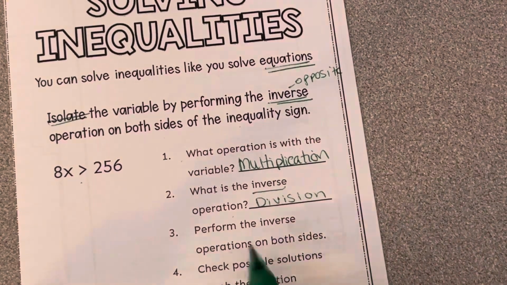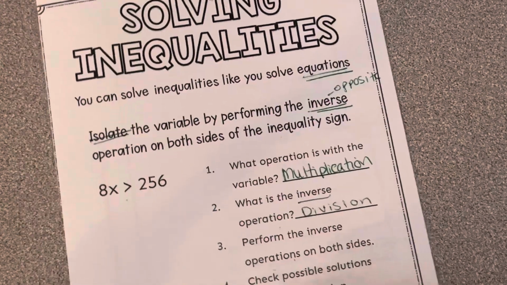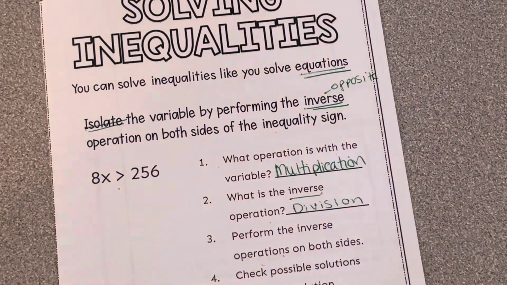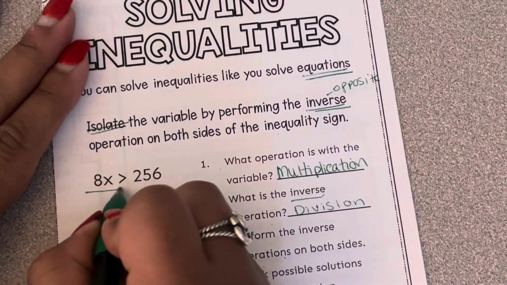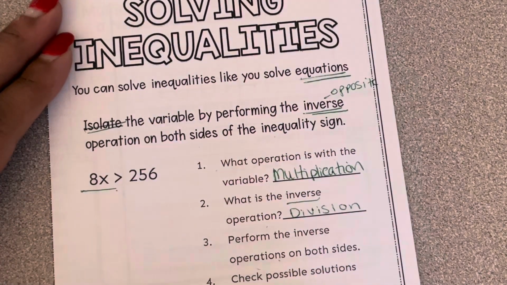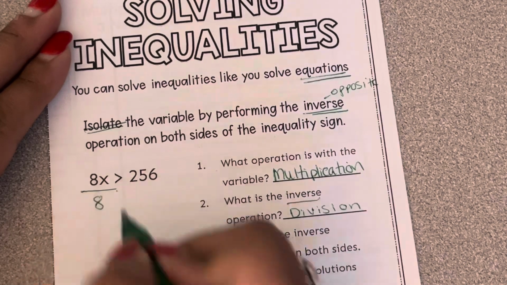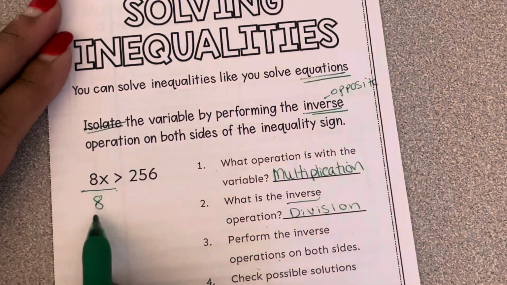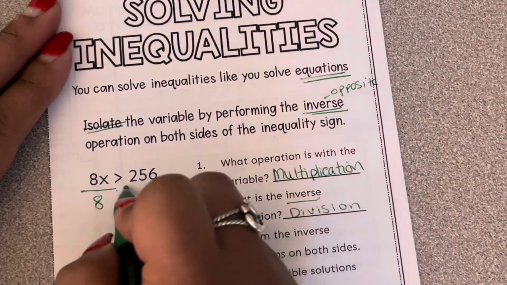Division. So we're going to perform the inverse, and we show it by putting the fraction bar under, and this is showing that we're dividing by 8. And whatever we do to one side, we also have to do to the other side.